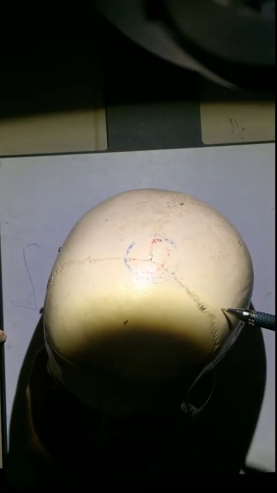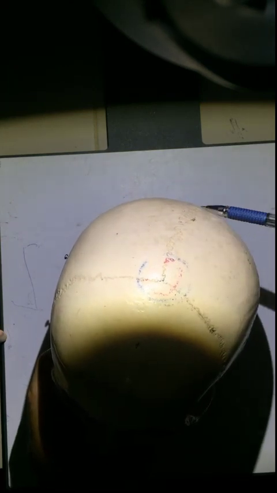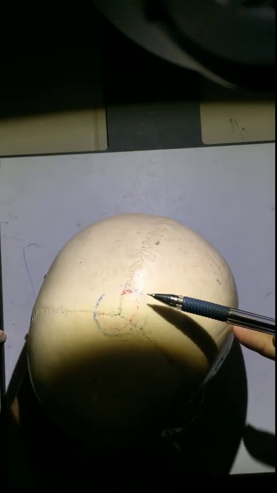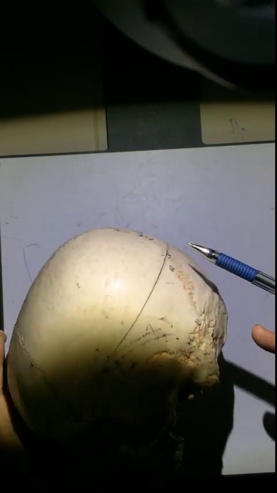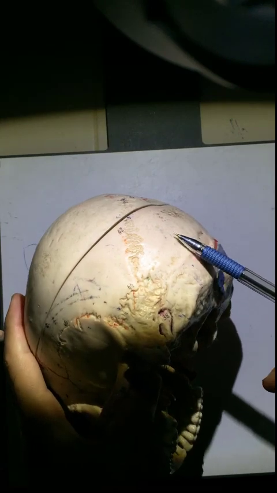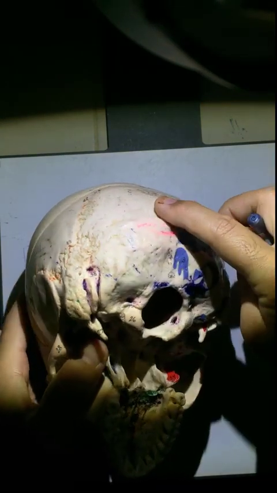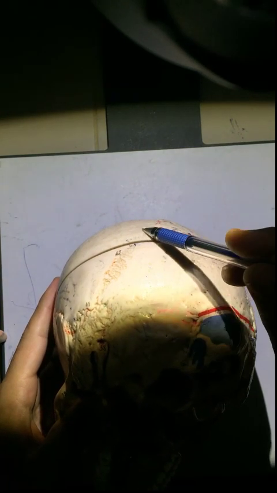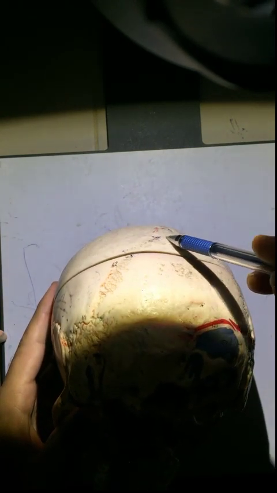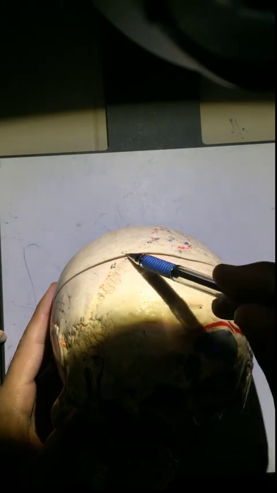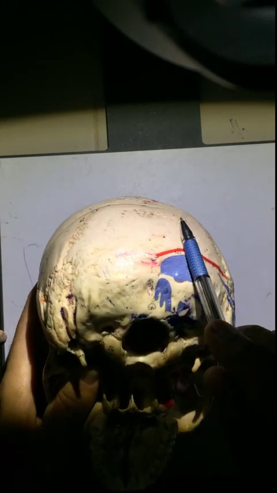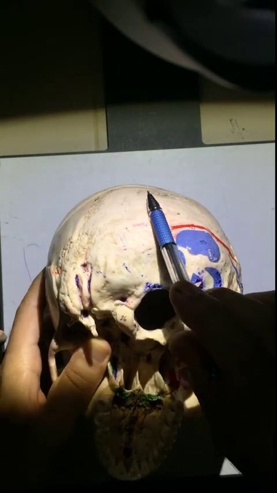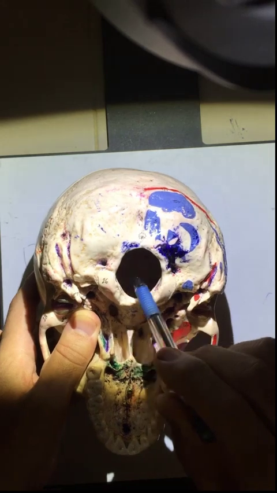Coronal suture, sagittal suture, bregma, and here we have occipital bone, lambdoidal suture, and this is lambda. This is lambdoidal suture around the occipital bone. This is occipital bone until here. Occipital bone, foramen magnum within the occipital bone.